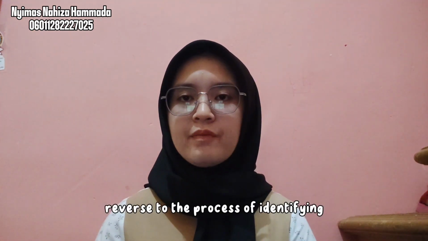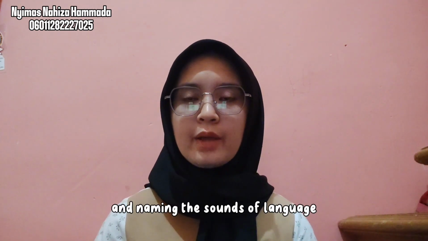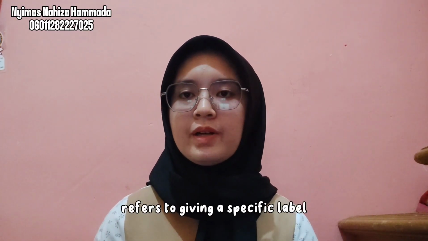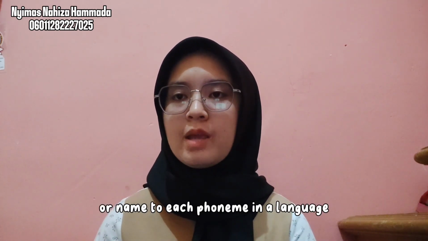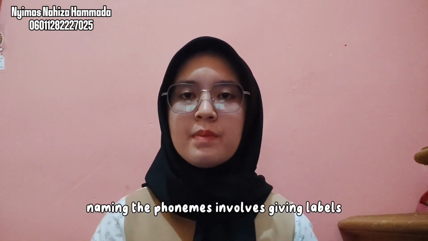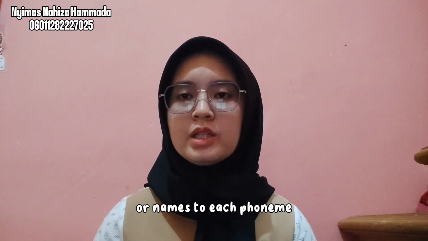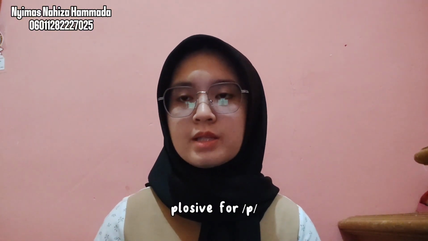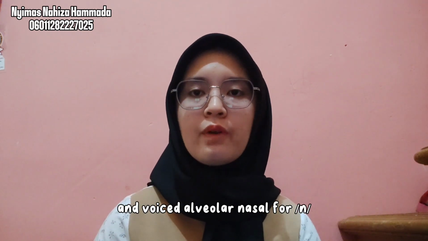Naming the phonemes refers to the process of identifying and naming the sounds of a language, called phonemes. In a linguistic context, naming the phonemes refers to giving a specific label or name to each phoneme in a language. Naming the phonemes involves giving labels or names to each phoneme, such as voiceless bilabial plosive for P and voiced alveolar nasal for N.